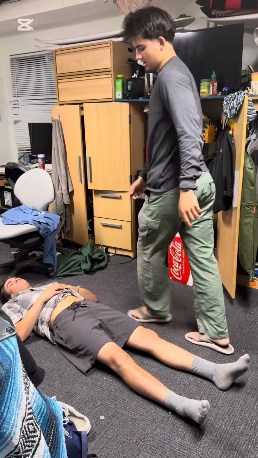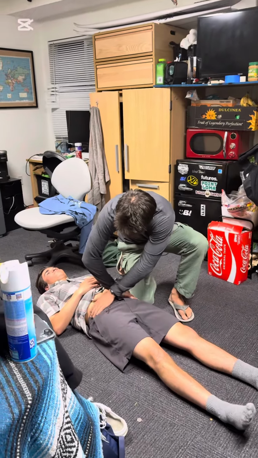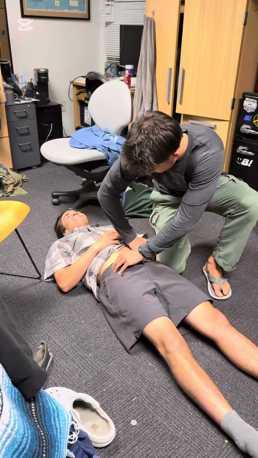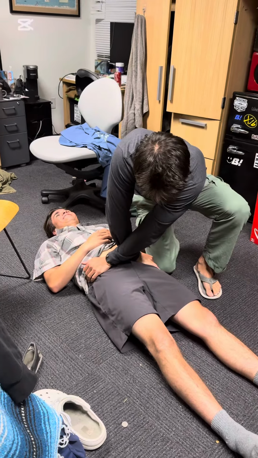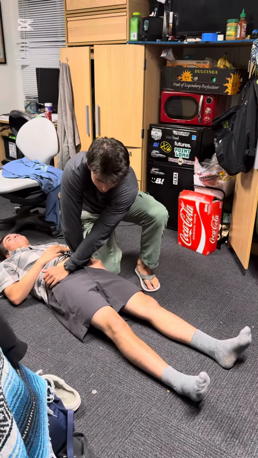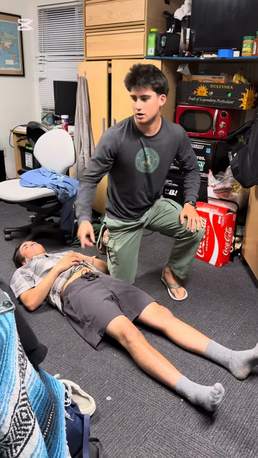Gapping, compression test. Come over, right? We're just going to push. We're going to find that pelvis, that ASIS, and we're just going to push down and out. Look for pain in the back, right? Down and out. Gapping, I already did that.